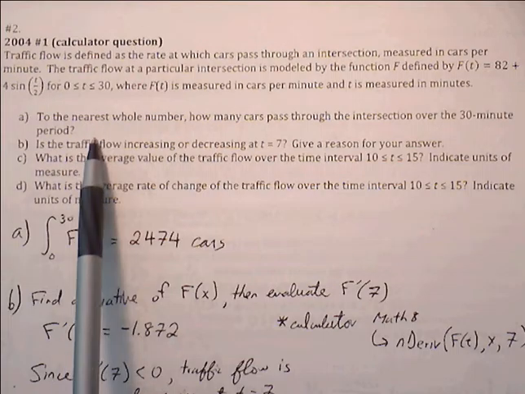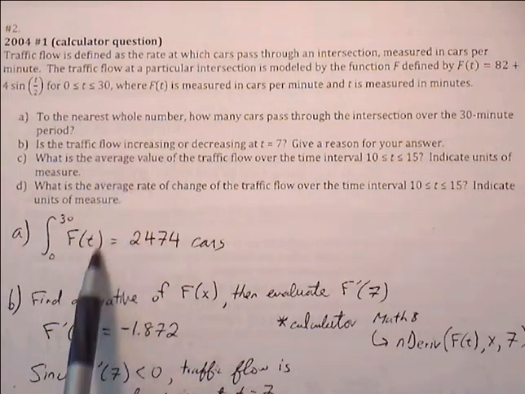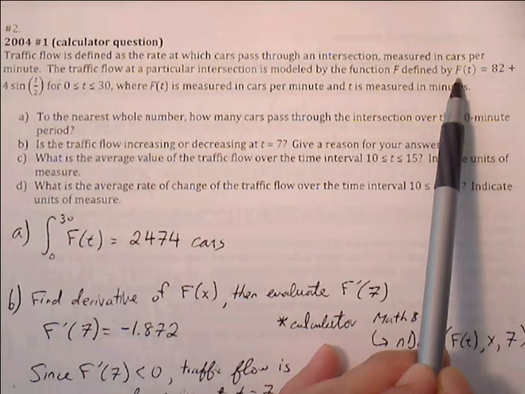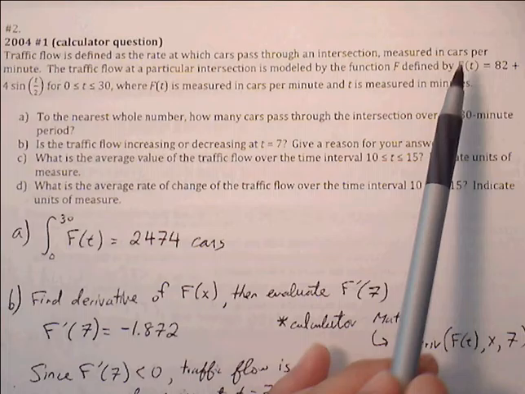Part A says, to the nearest whole number, how many cars pass through the intersection over the 30-minute period. If we know f of t is the rate at which cars are crossing the intersection, then if we accumulate that rate over the given amount of time, we're going to be able to come across the total number of cars.